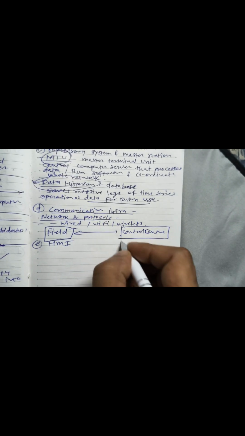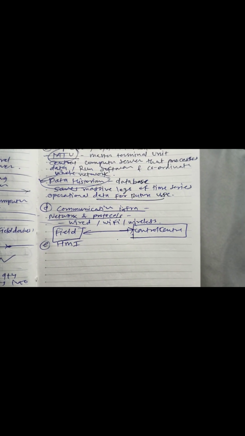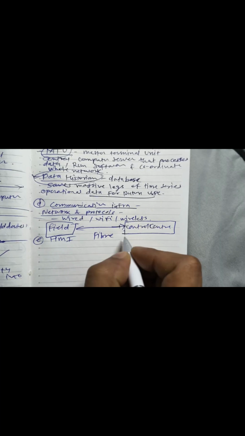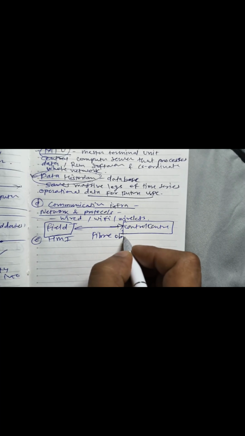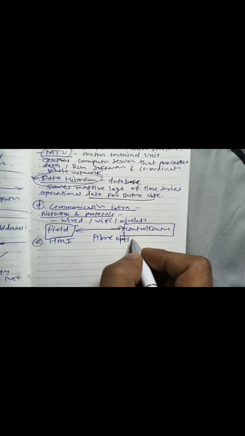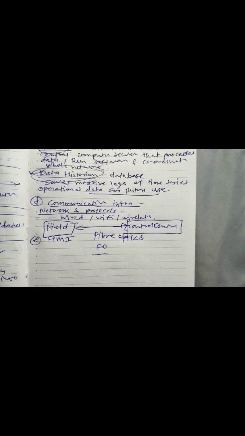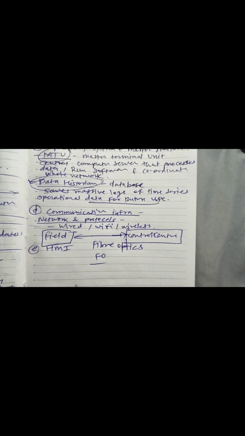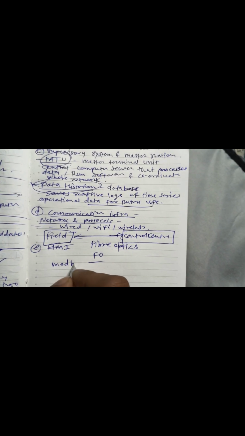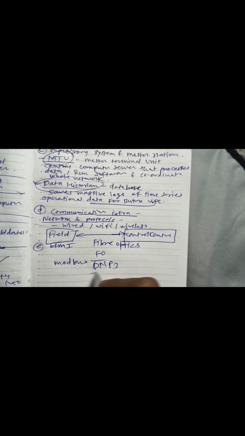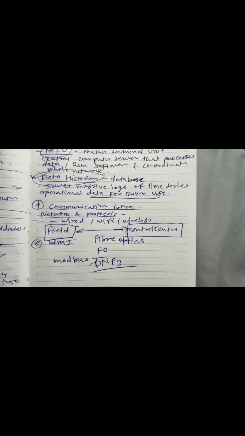Data is sent and received between the control center and the field by this network. Fiber optic may be one of the cable options, FO cable may be used, and protocols like Modbus and DNP3. These are the protocols used.